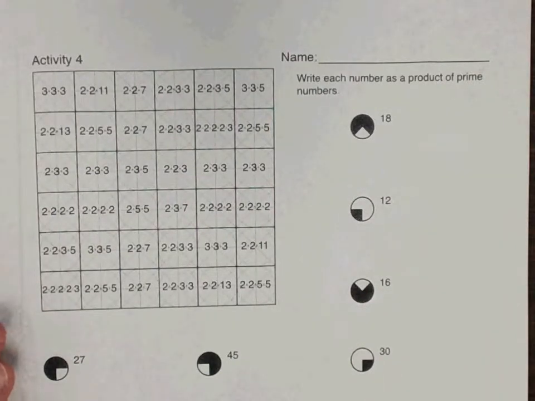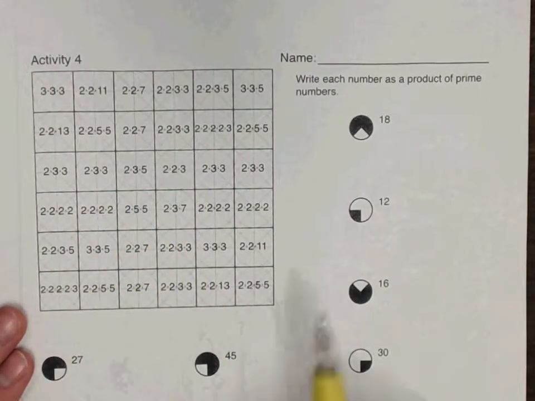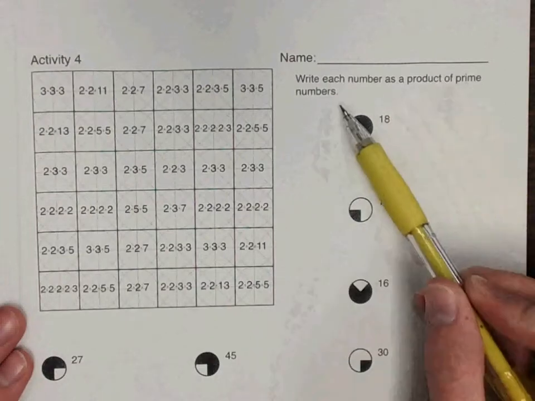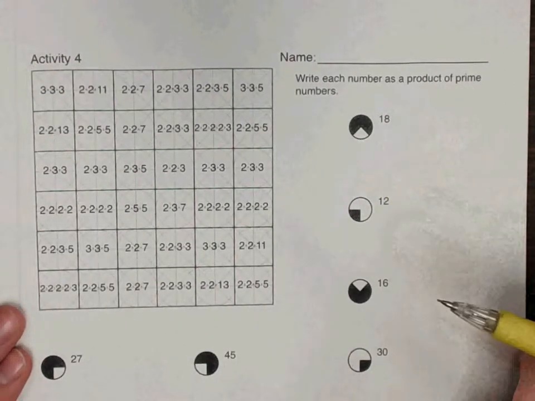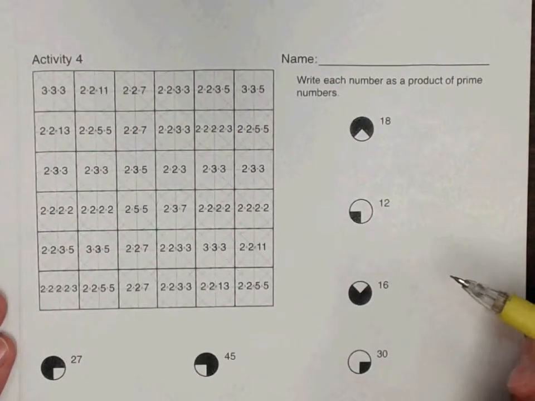Okay, this video is just a little bit of a review of stuff we did the other day. We're going to be finding the prime factorization of these numbers, and then we'll be able to fill in the picture right here. So it says write each number as a product of prime numbers. That's the repeated multiplication that we had talked about yesterday when we did the trees and the upside down division.